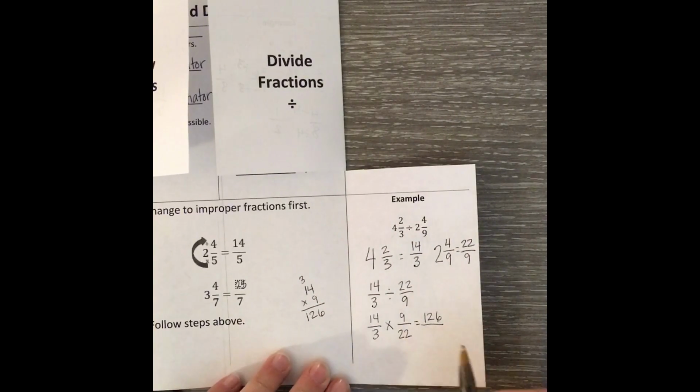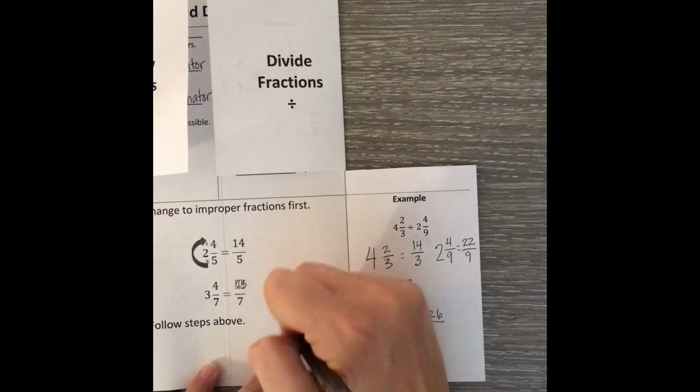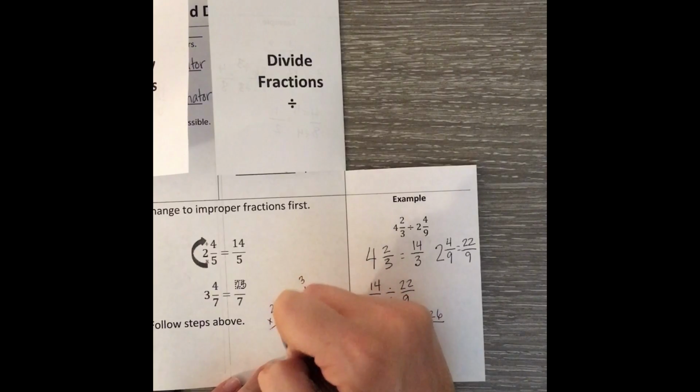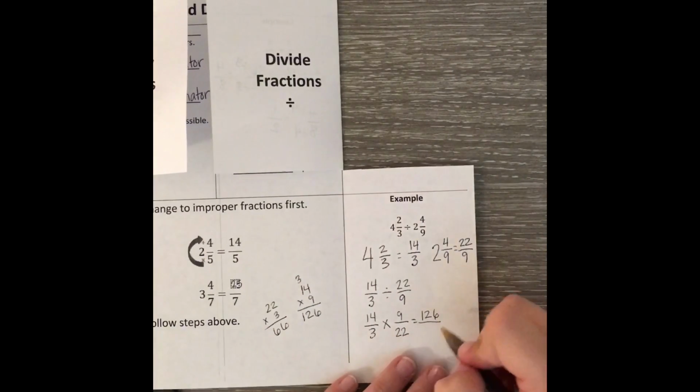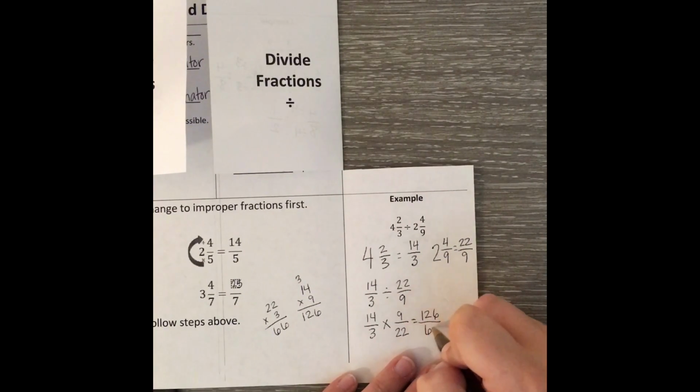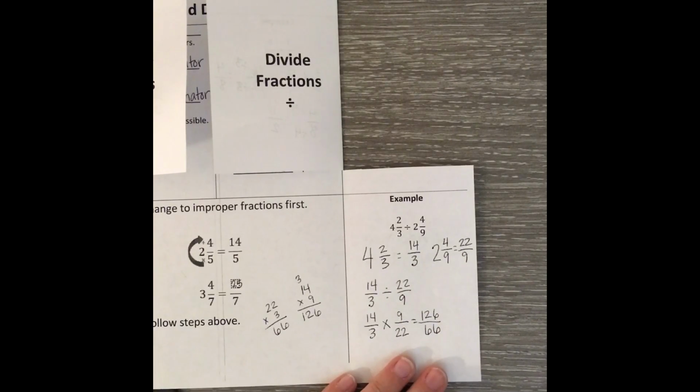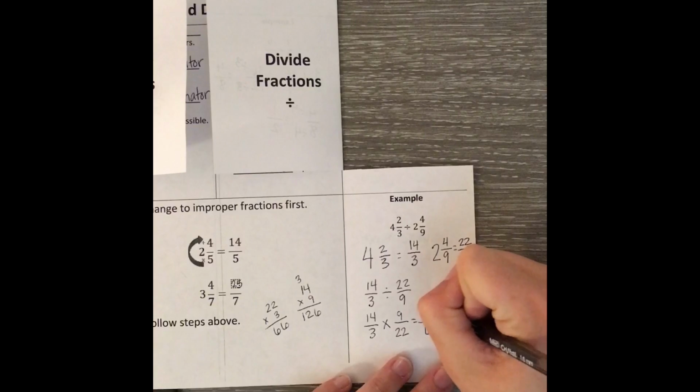And then 3 times 22. 22 times 3. 3 times 2 is 6. 3 times 2 is 6. So 126 over 66. Okay? And this can be simplified by 6.